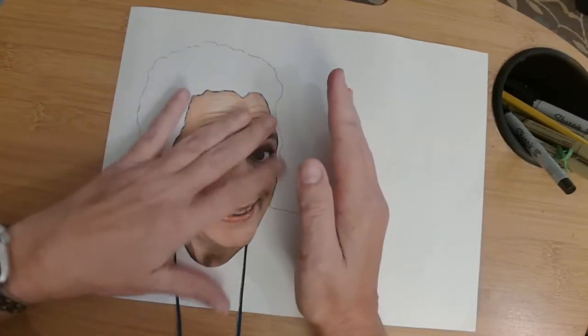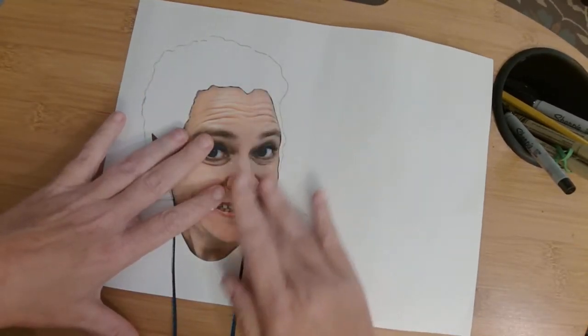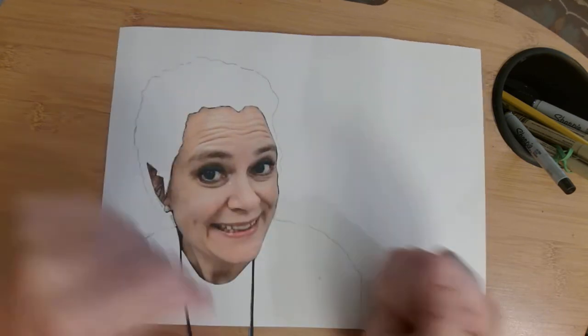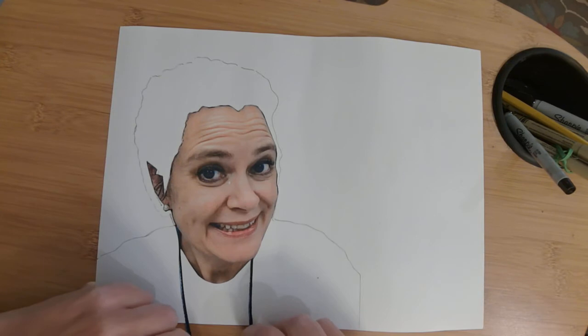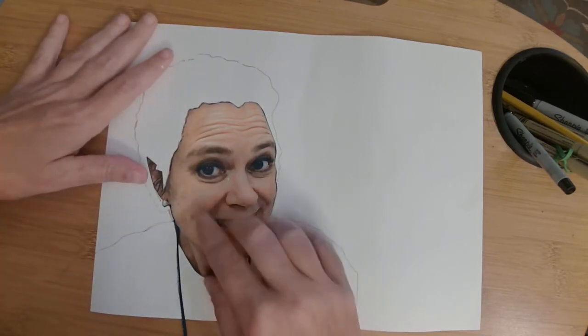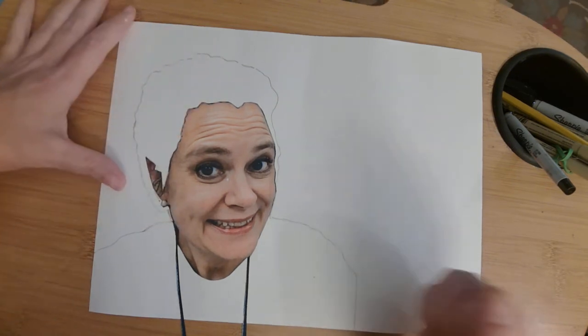Okay? And then in the next video, we'll talk about how to do the drawing part. Okay? I'm going to put glue on these two that are hanging off. I just wanted them in the right place. Okay? Next video.